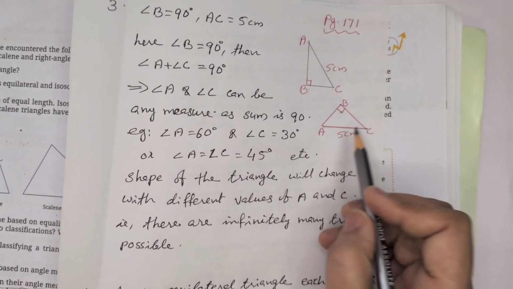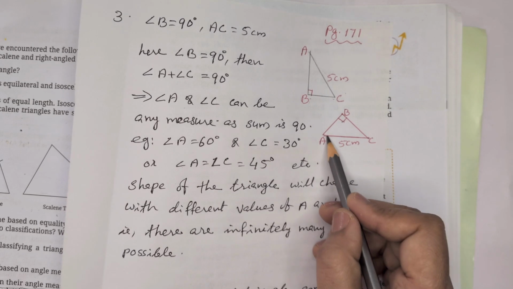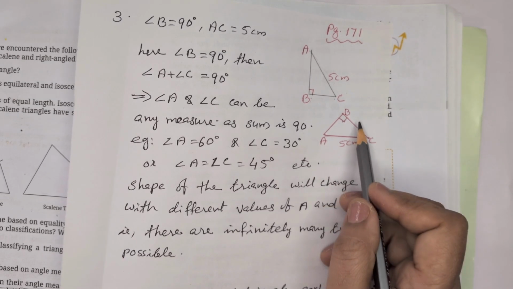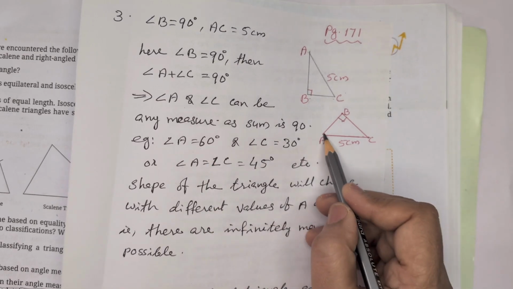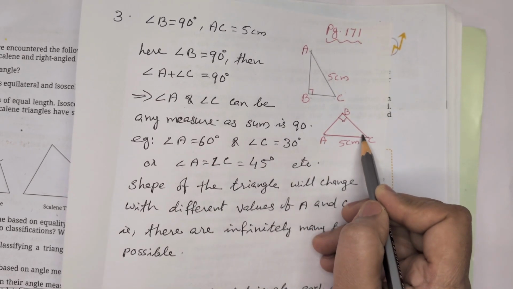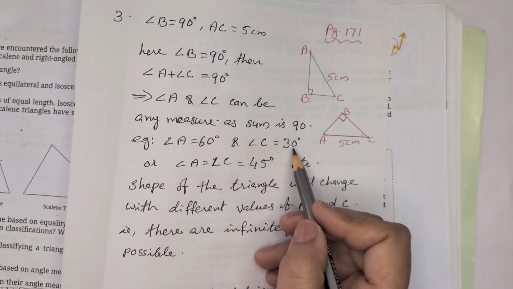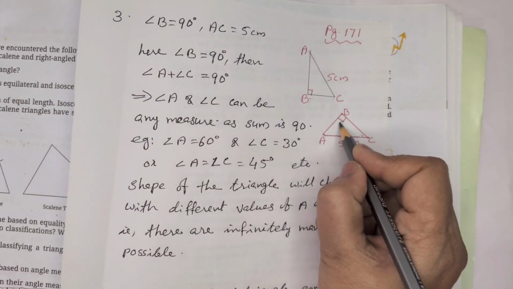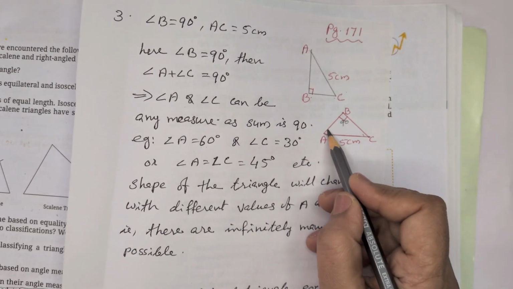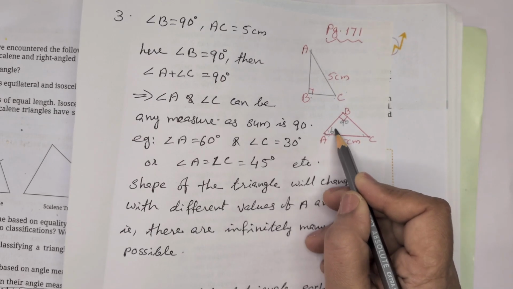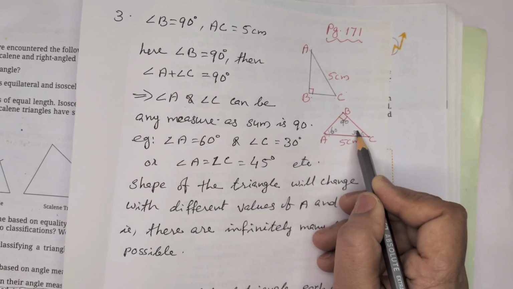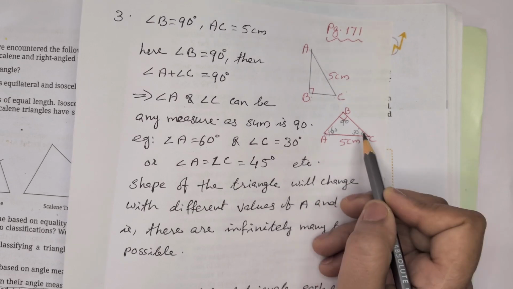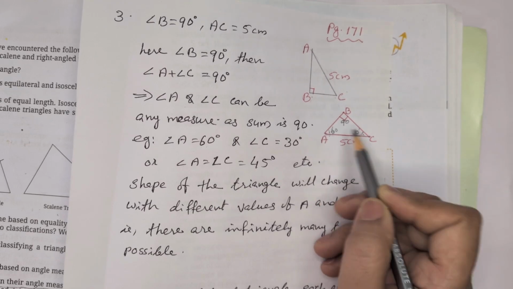So one angle is 90 degrees. Then we know that the sum of these two angles must be 90 degrees, since the total is 180. If we take this as 60 degrees, this will be 30 degrees. 60 plus 30 is 90, and 90 plus 90 is 180. If we take this as 40, then this will be 50.